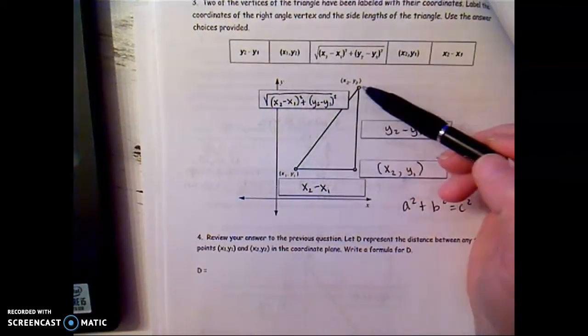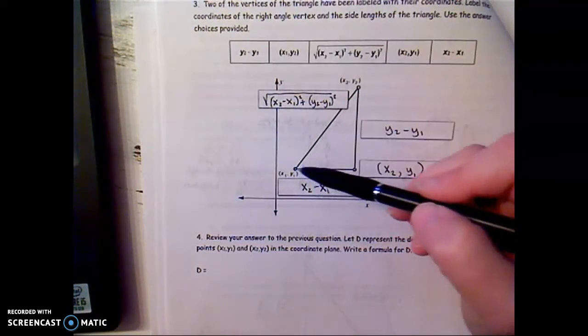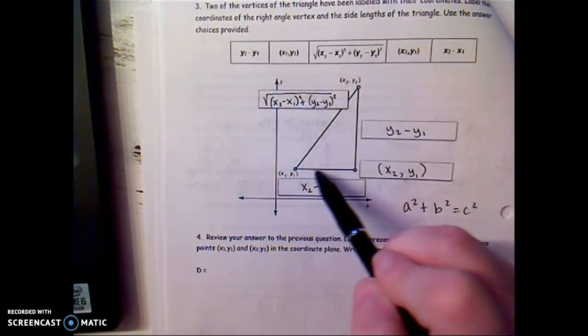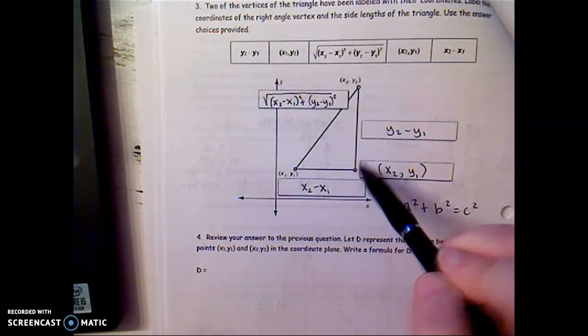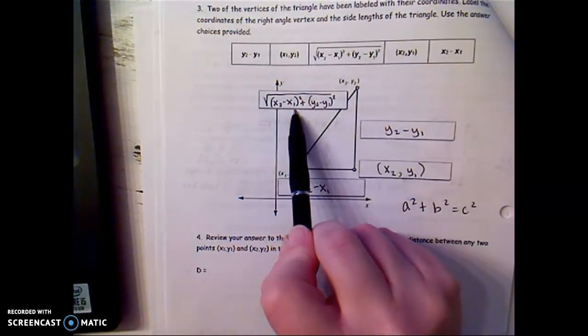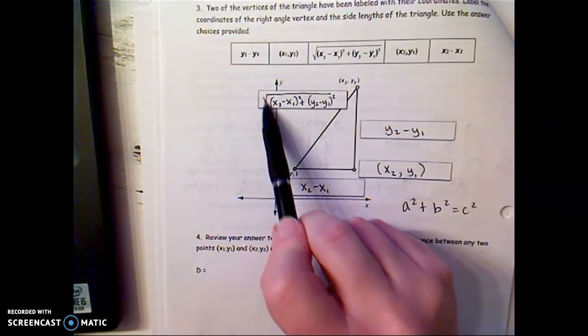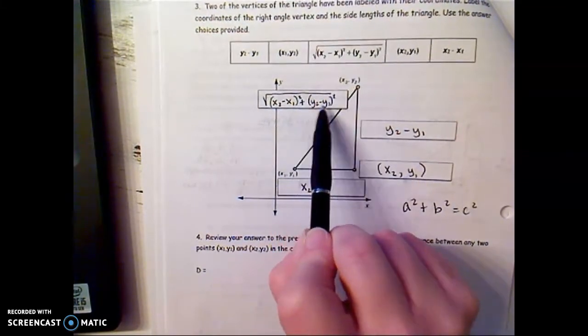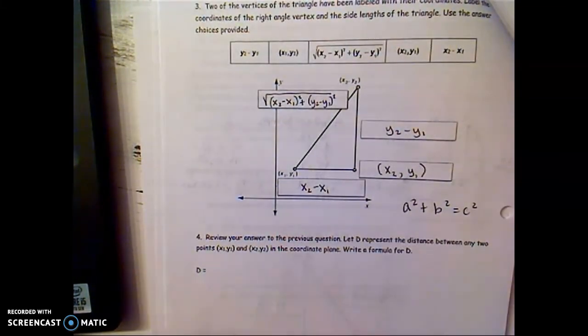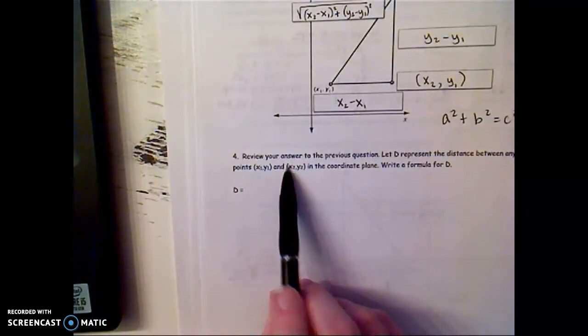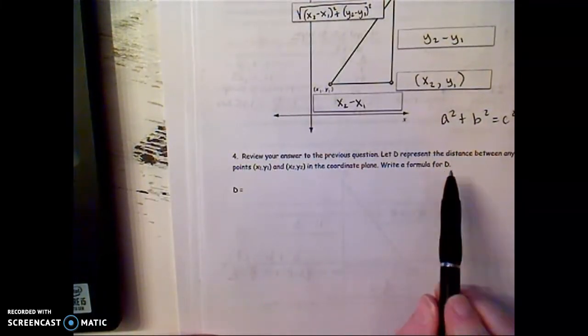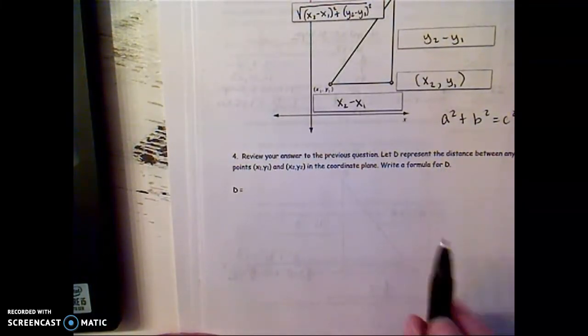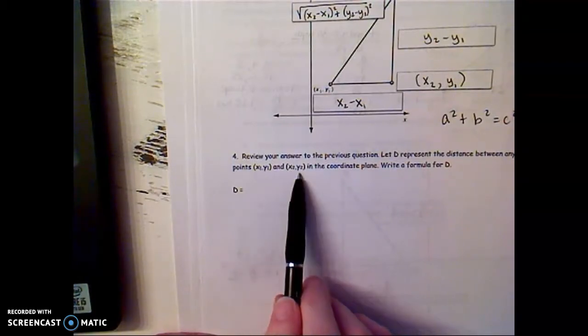To find the distance from these 2 points, since they are not a horizontal or vertical distance, we can't just count distance in units. This is how we would find the distance between those 2 points. It's the square root of the change in x squared plus the change in y squared. So number 4 says write the formula for d, which represents the distance between any 2 points on a coordinate plane.